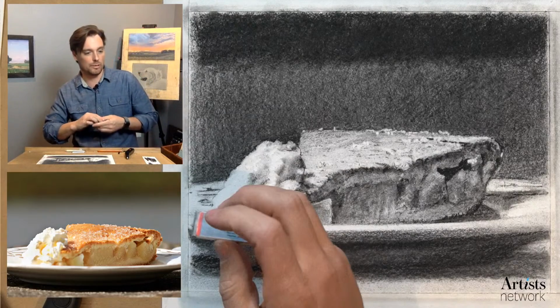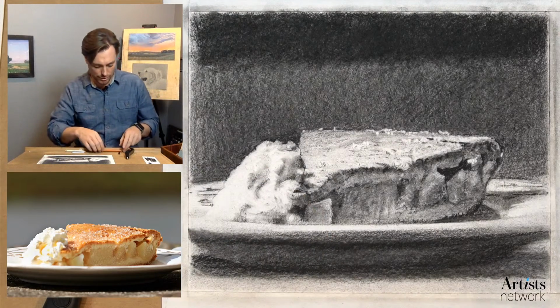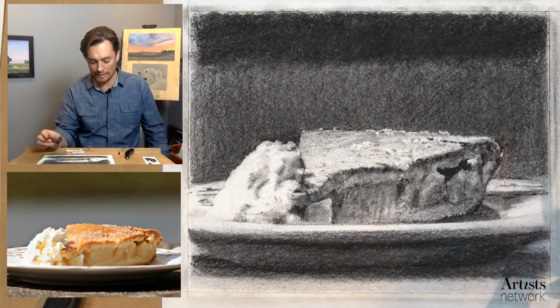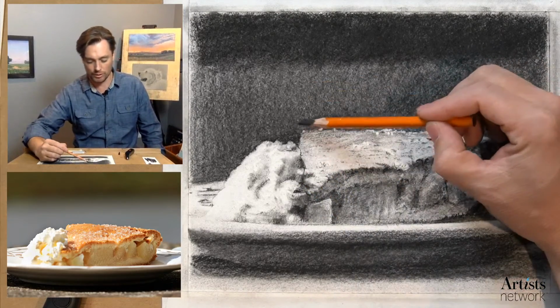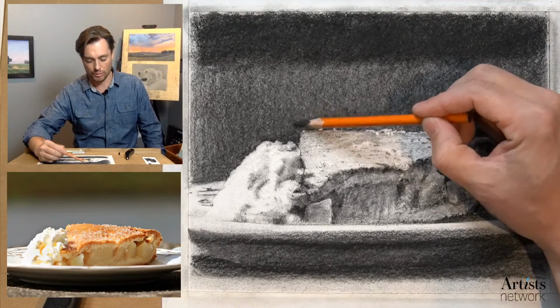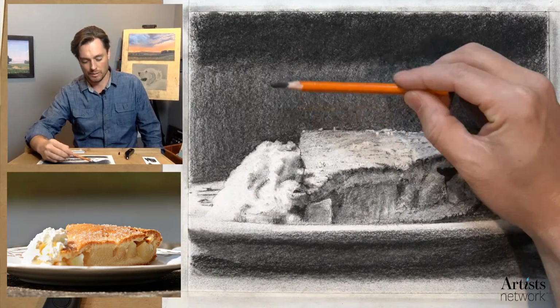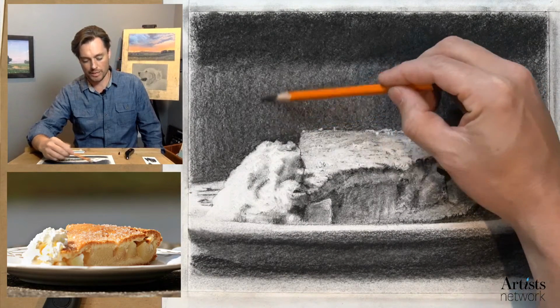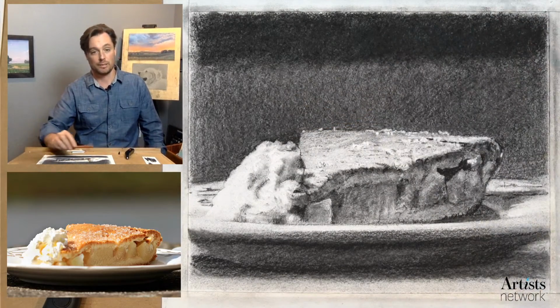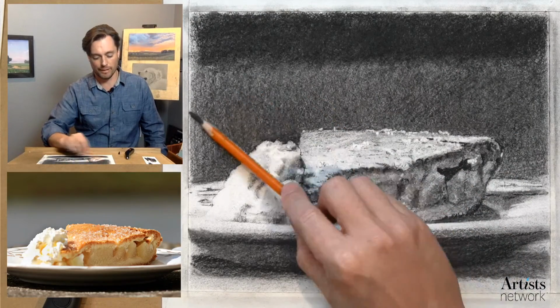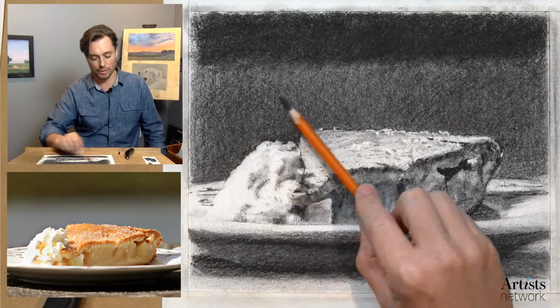Let's see. L. McIntosh, yes, this is a General's charcoal pencil. I like it. Works really well. I've also been using the Derwent charcoal pencils that work really well. And I just decided to use this one today. Like I said, I've been using a lot of the Derwent ones, and they've worn down quite a bit. I've got a set of their tinted charcoals that I really like.